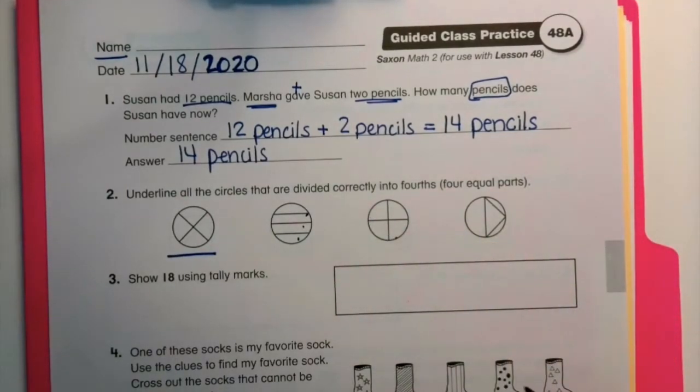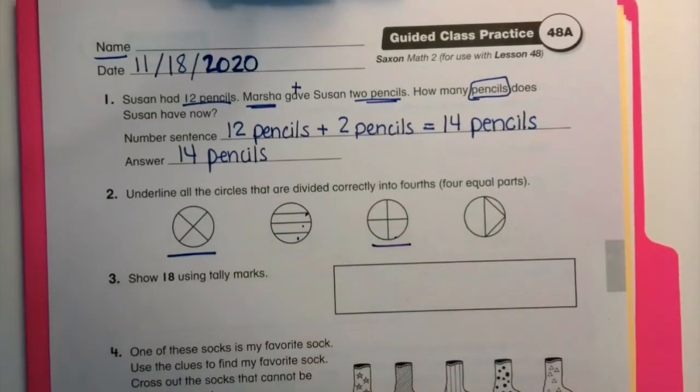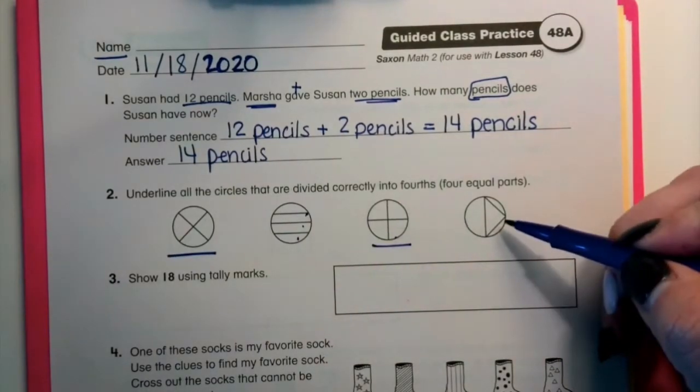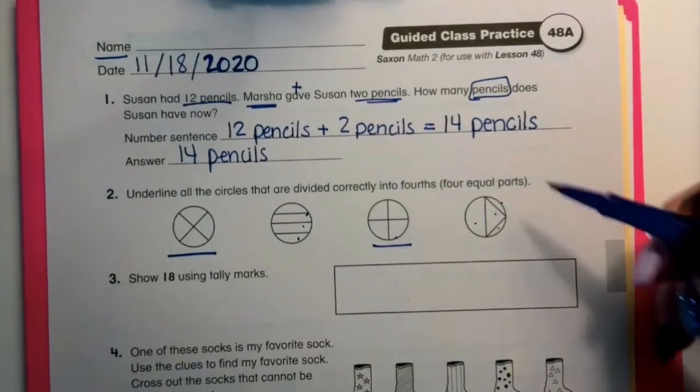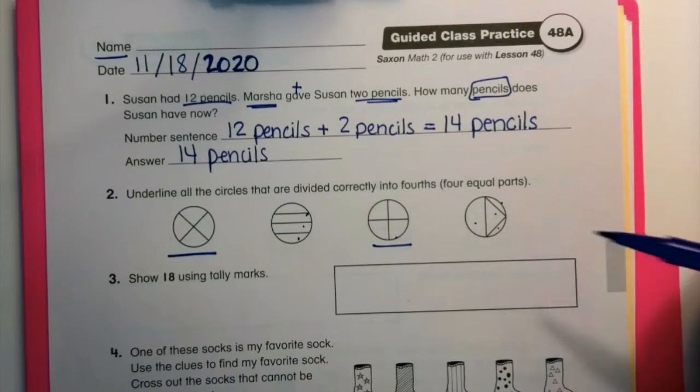How about this third one? Absolutely, that is a correct way to divide into fourths. What about this one? 1, 2, 3, 4. It's 4 pieces, but are they all the same size? No, they're not. Nope.